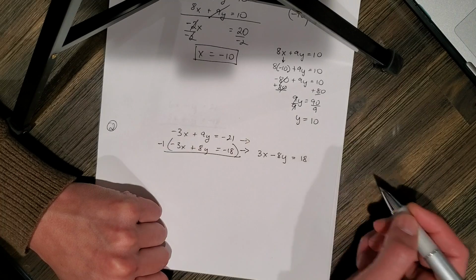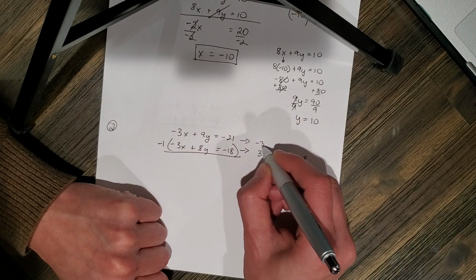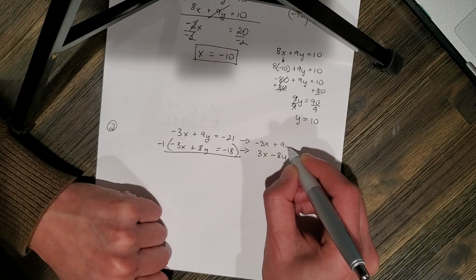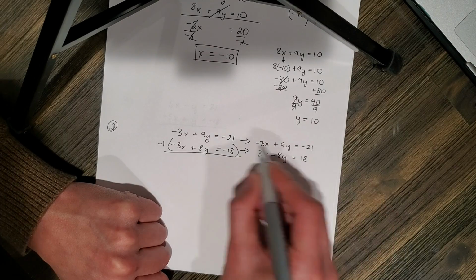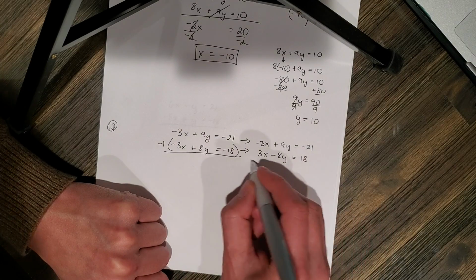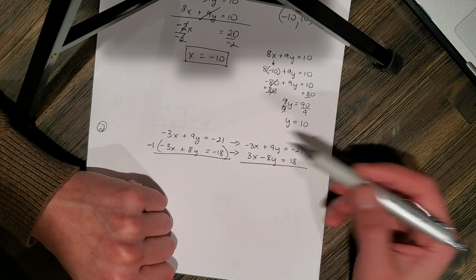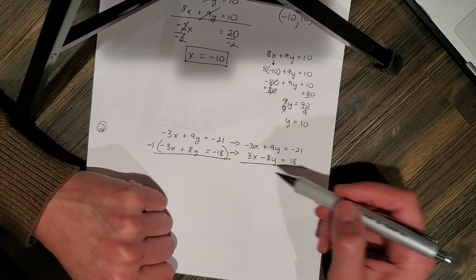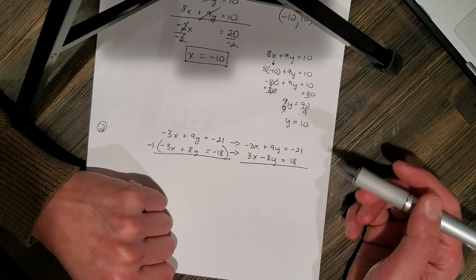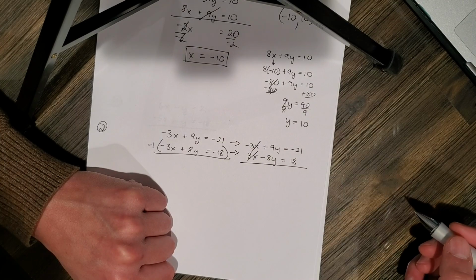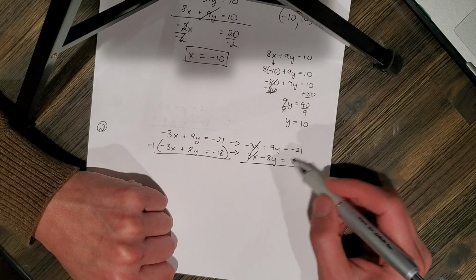I'm going to rewrite the top equation. I'm just going to bring it over. Nothing's changing there. It's just written the same way. Notice everything is the same. Okay, now notice here, my matching terms are opposite. See, that was the point of multiplying by negative 1. We wanted to make the 3x opposite. So that cancels now.